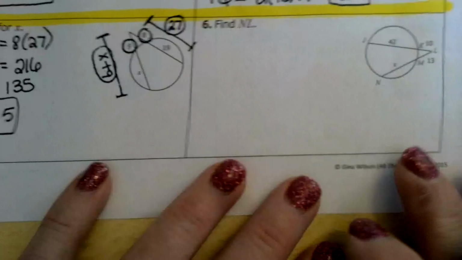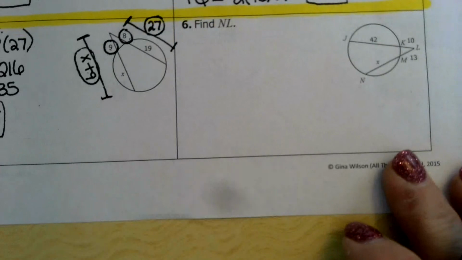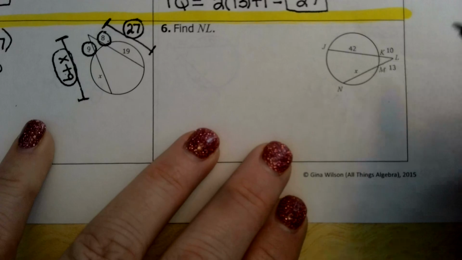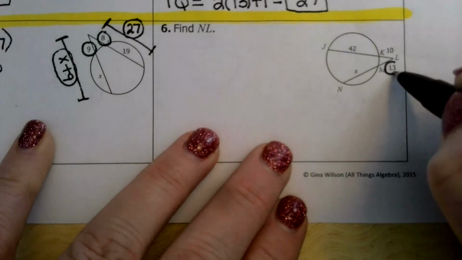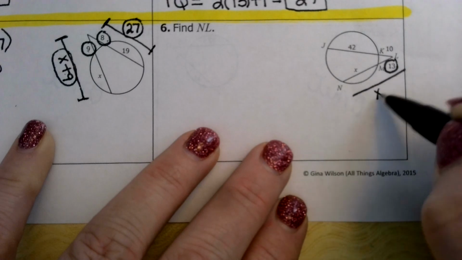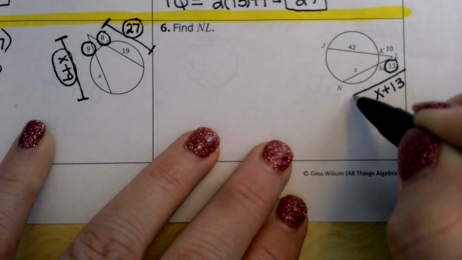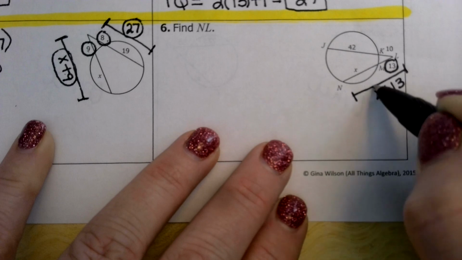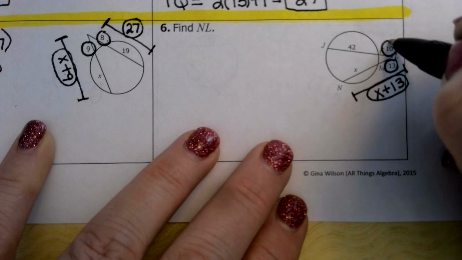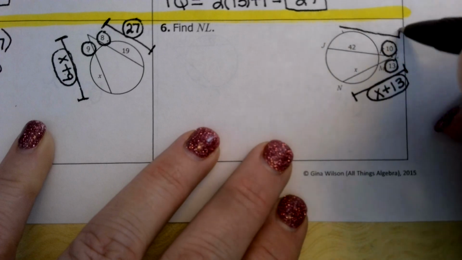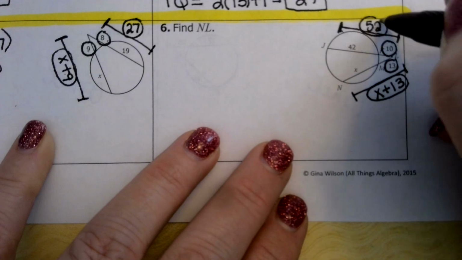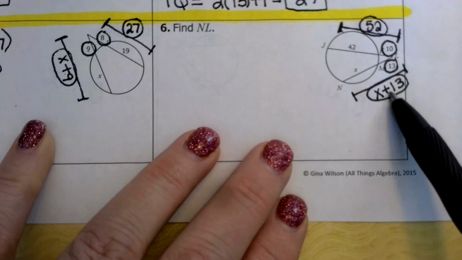Okay. All right, I'll do the next one with you as well, and then I'll give you one to do by yourself. So circle the 13. Remember, it's always the piece that's on the outside. And then this out here is going to be x plus 13. Okay, and we're going to circle that. And then circle the 10. And this piece out here is going to be 52. Circle it.